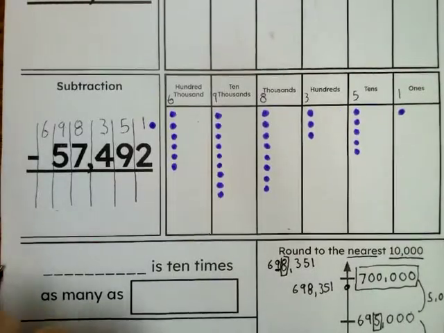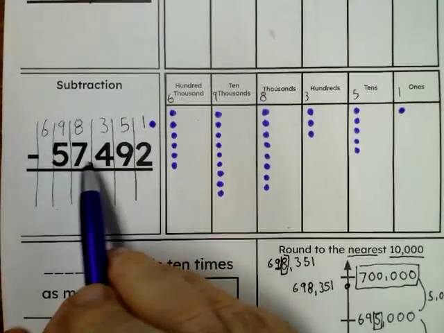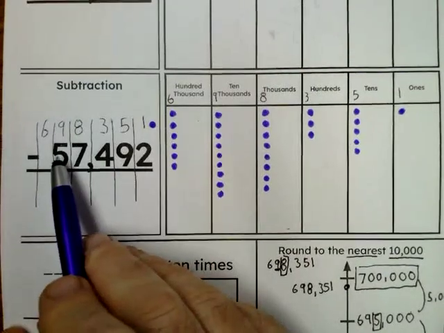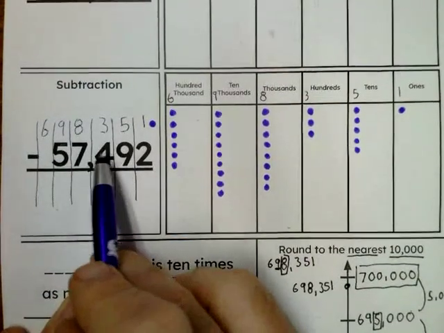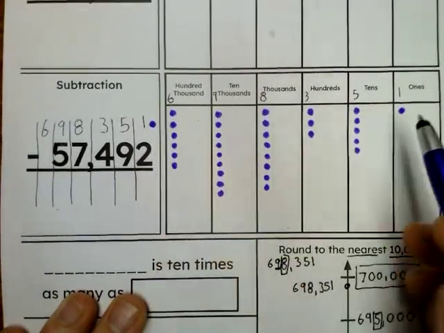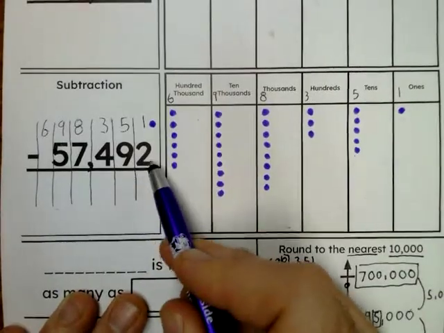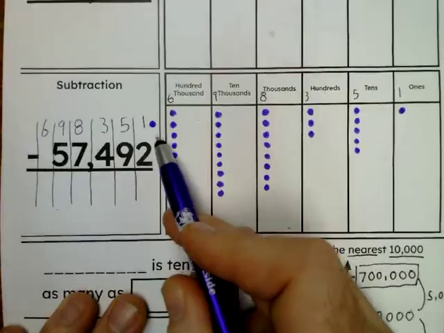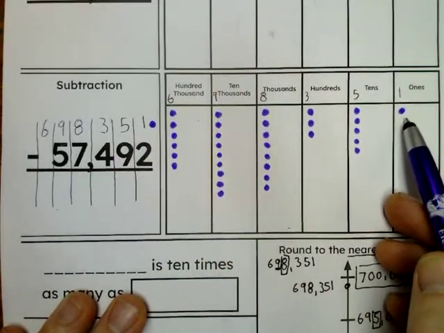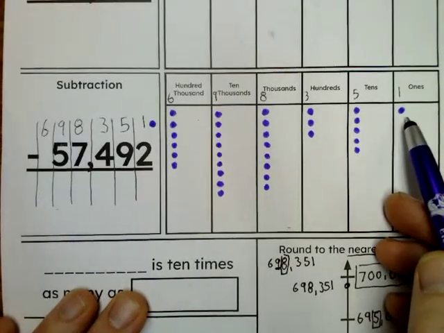Now we're going to look at the number we're subtracting, which I believe is called the minuend. That's a really fancy way of saying this number. So we're going to subtract this number right here, all right? So the first problem I have is I need to take how many ones away? I need to take away 2. But if I look over here, guess what? There's only 1. I don't have enough.